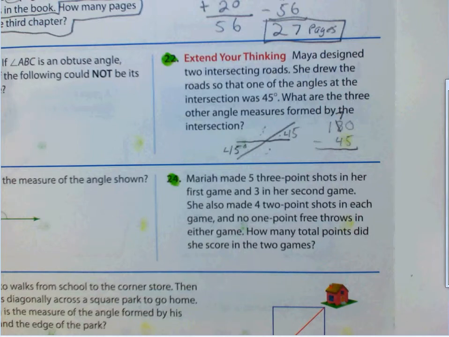Okay, on number 22. It says Maya designed two intersecting roads. She drew the roads so that one of the angles at the intersection was 45 degrees. What are the three other angle measures formed by the intersection? And you can see I kind of already started on that one just a little bit.